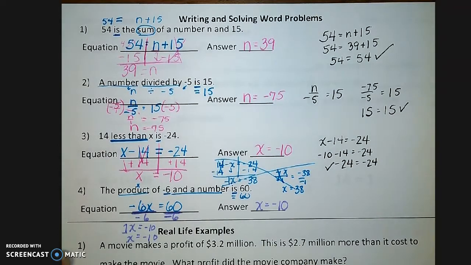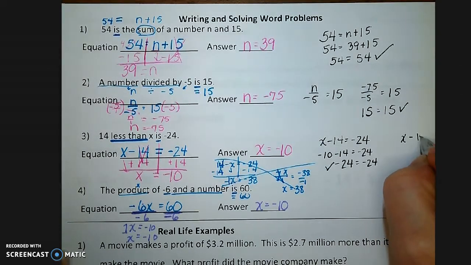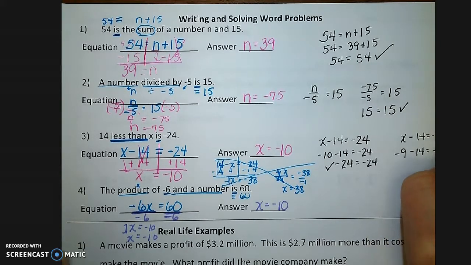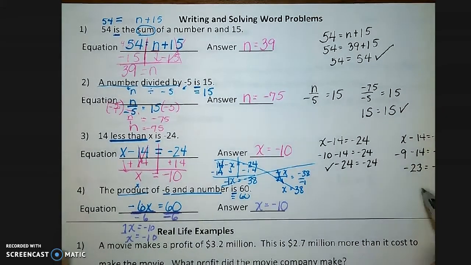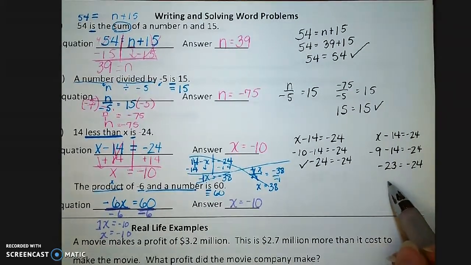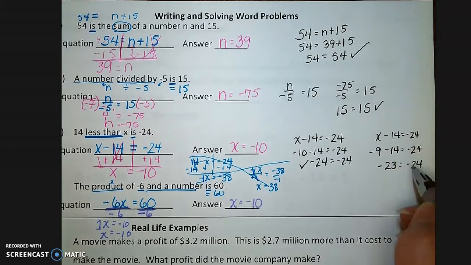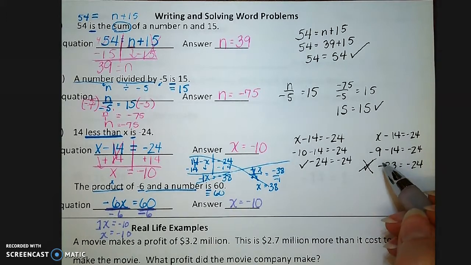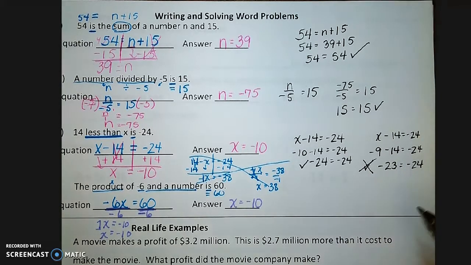Now, if I had done something wrong there, say that I had gotten that my answer was negative 9 by accident, and I went back and I said, oh, x minus 14 equals negative 24, and I think that is negative 9. When I get down here, I would catch myself because, well, negative 23, sorry there, negative 23 is not equal to negative 24. This does not work out. So this does not check out. That means that my answer that I got must have been wrong. So if I had gotten negative 9 by mistake, when I go to check it, I should see, oh, wait, that doesn't work out. That can't be the right answer.